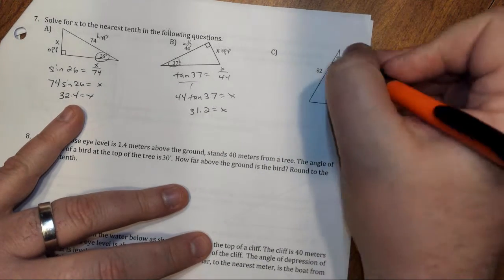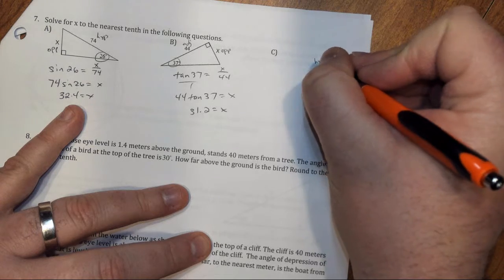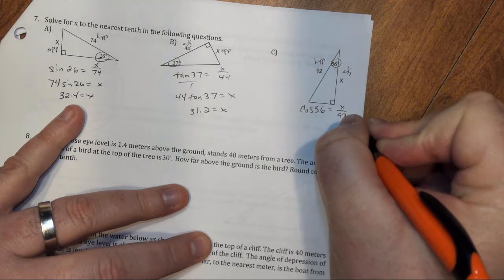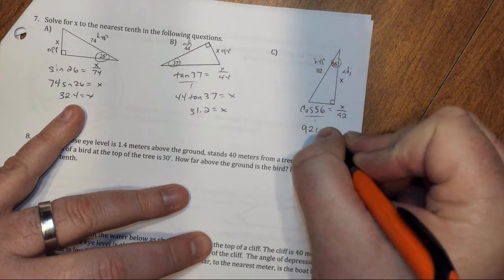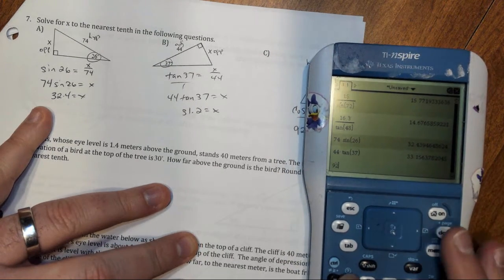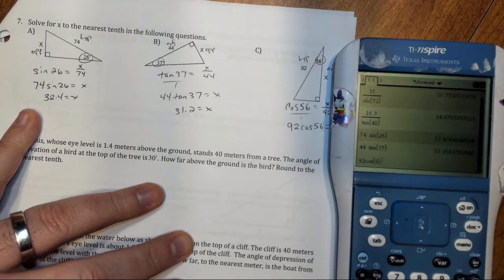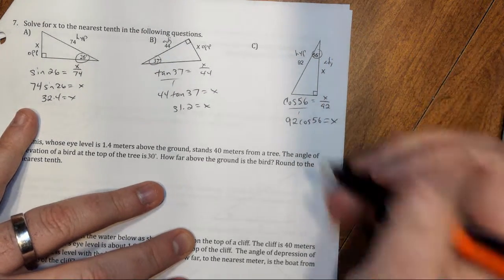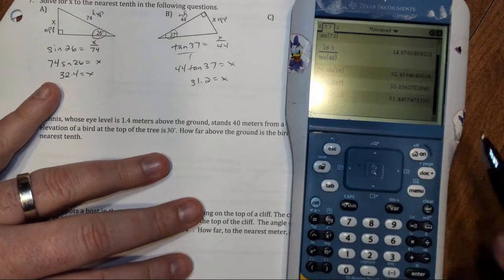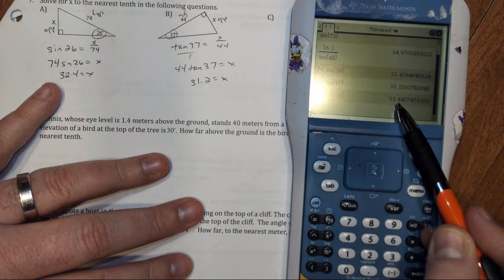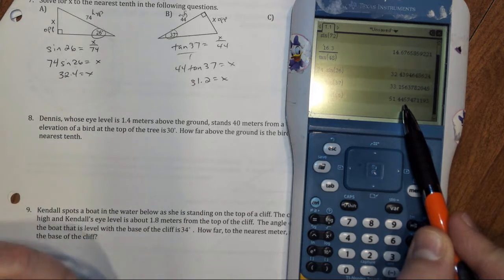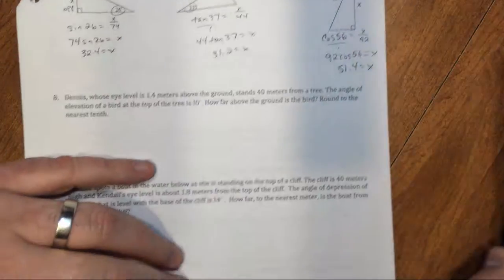And the last one, we have 56. We have the adjacent and the hypotenuse. So this is going to be cosine. That's x over 92. Just cross multiply. And then 92 cosine of 56. That's 51.44. So that's just 51.4. You only look at the next number. So even though this is a 4 and then a 5, you might say, well, that rounds it up. No. If we want to round to the 4, we only look at the next immediate number. And that 4 or less stays, 5 or higher rounds this one up, okay?